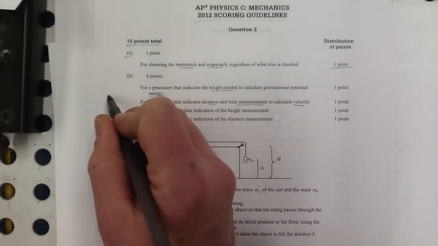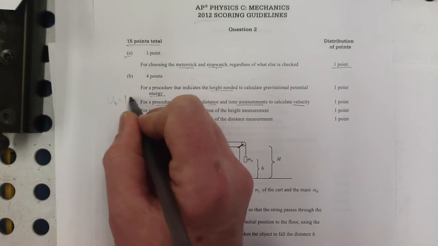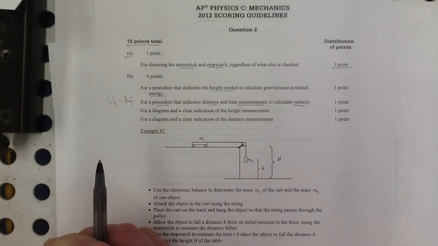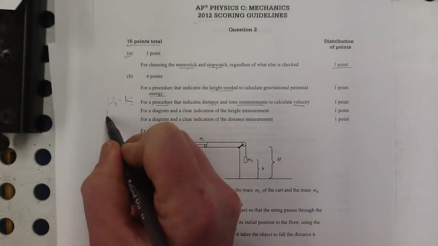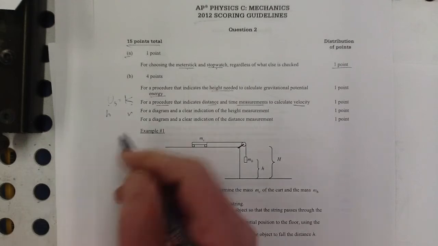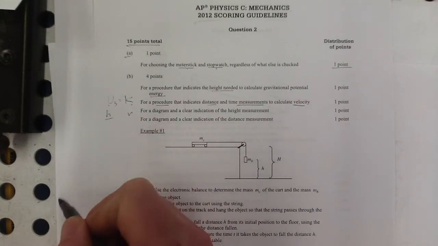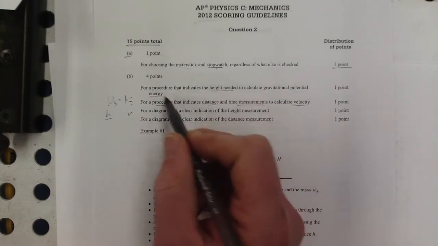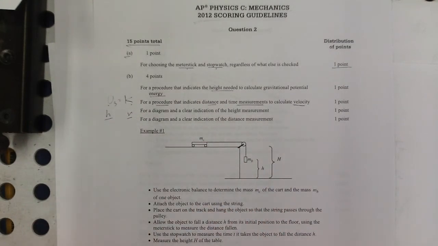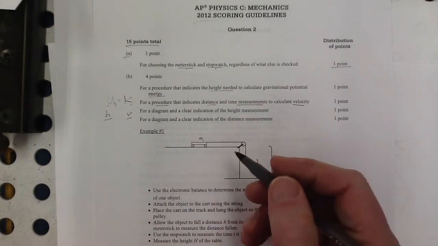Since we're doing a UG to 1/2 mv squared, this is an mgh to a 1/2 mv squared, you're going to need to know what the h is and you're going to need to know what the v is, right? So how are you going to find that h? Well, you're going to talk about that in your procedure. How are you going to find this v? You've got to talk about that in the procedure.